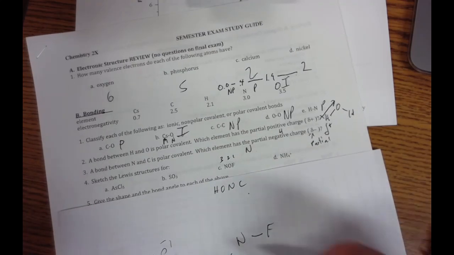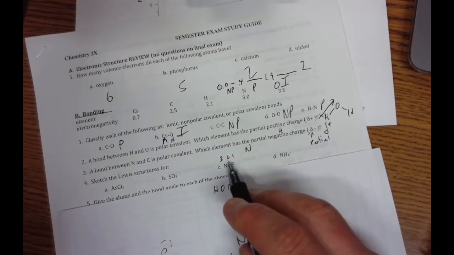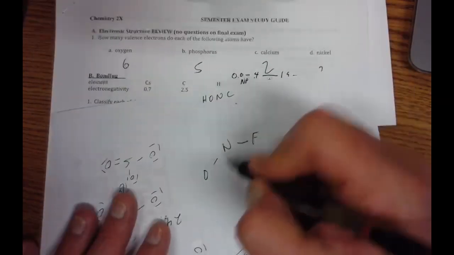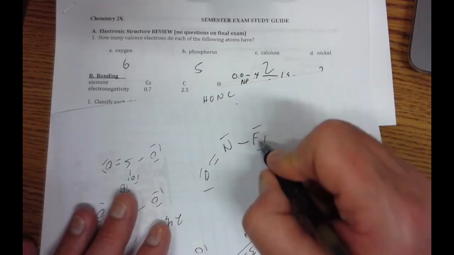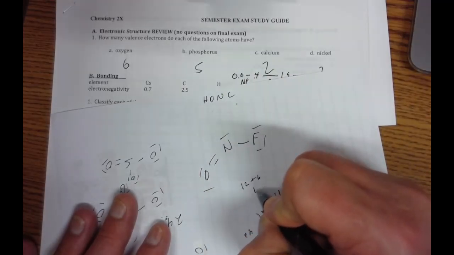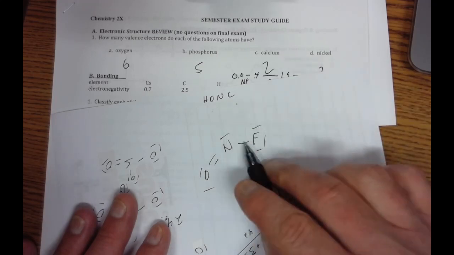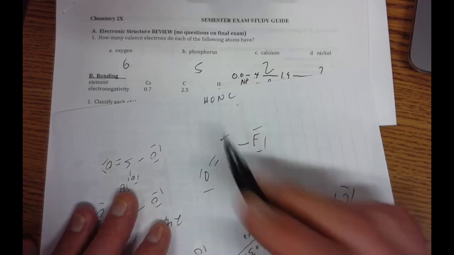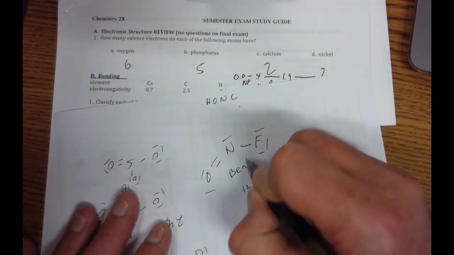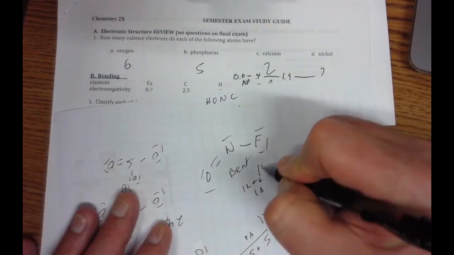We've got O. Some of us can see in the future, and I said that oxygen likes 2 bonds. So what we're going to do is bond that twice. And 5 plus 7 is 12, plus 6 is 18. 2, 4, 6, 8, 10, 12, 14, 16, 18. 2 bonded atoms and 1 unshared pair is bent or angular. And the angle there is 104.5.